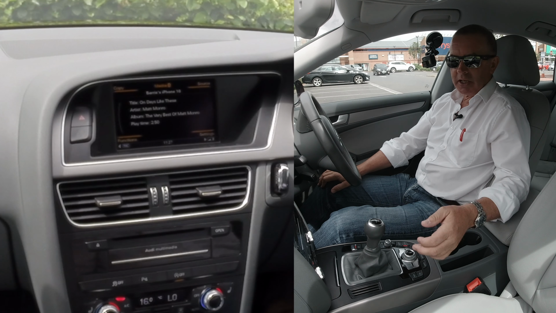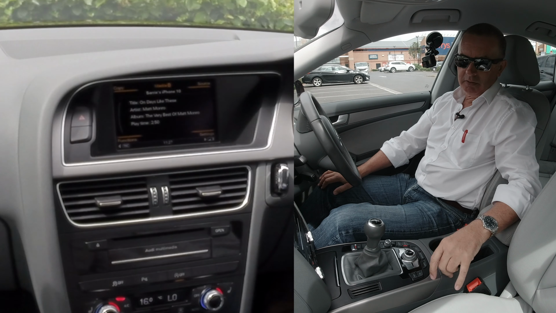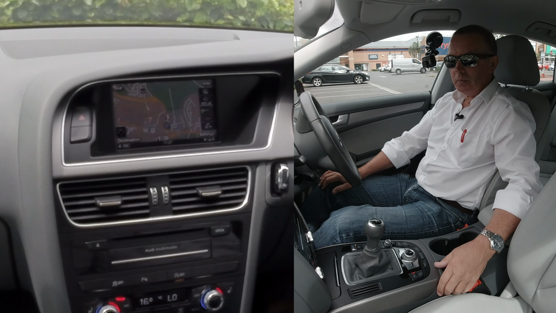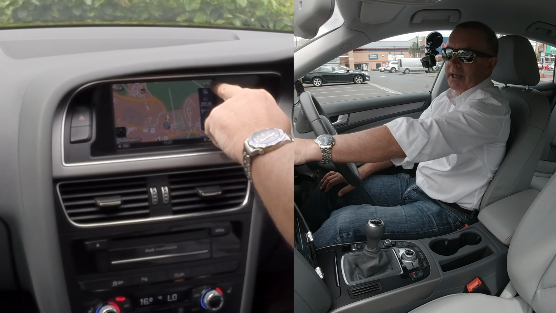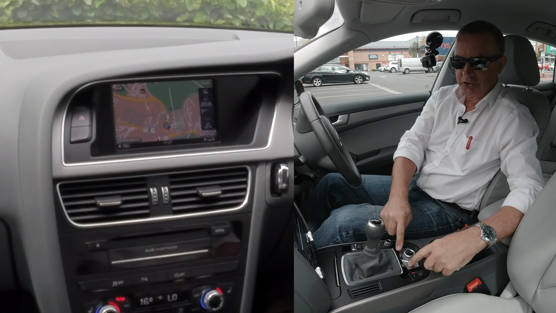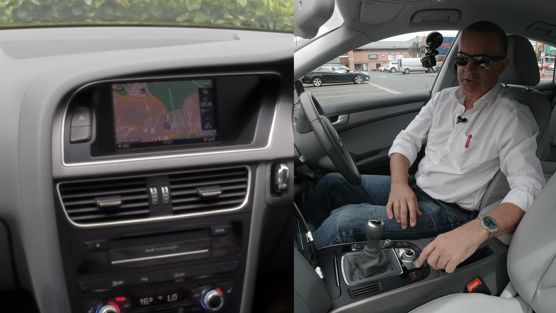I'll just show you how to set the sat nav in this Audi A5. So from any screen, if you go over here to the top left hand side button, Nav, there you go. You've got destination down here, settings, info and tour, and these are four buttons here, and in each corner of the screen whatever instruction or word is there corresponds to one of these buttons.